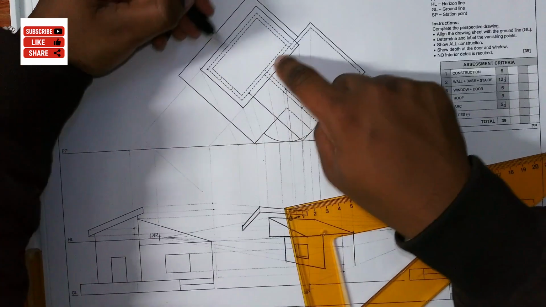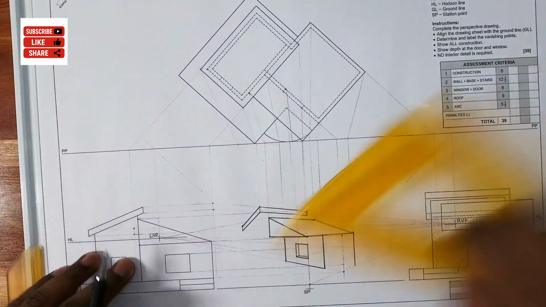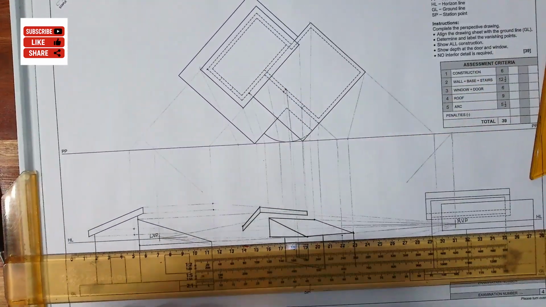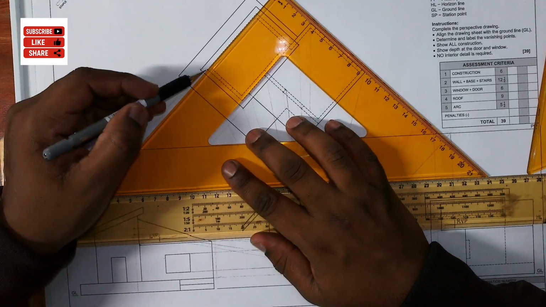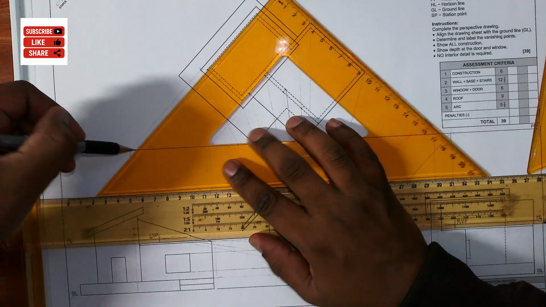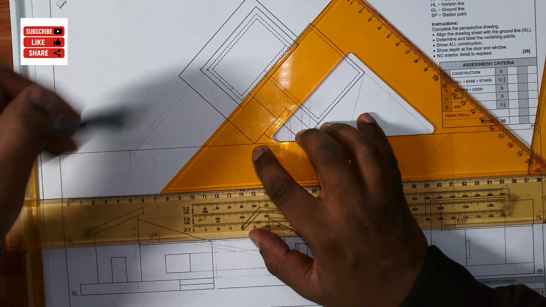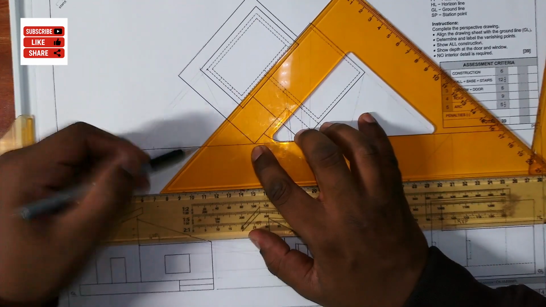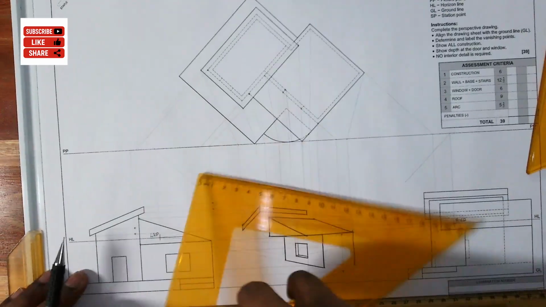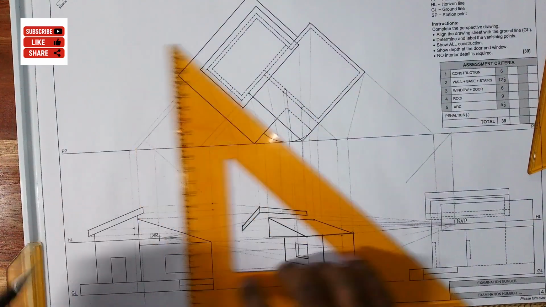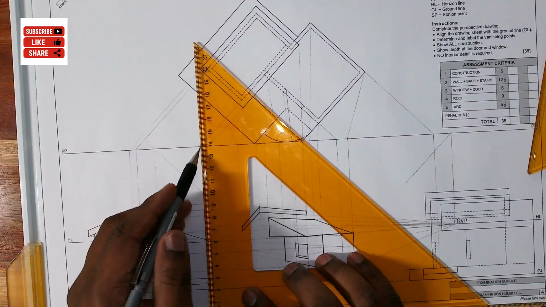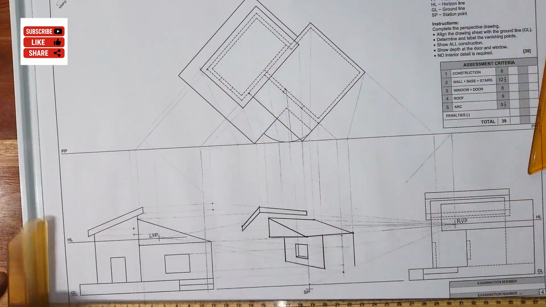So I have to project those two lines down. I'll just use the same method for everything. So I'll just project or extend the two lines to the picture plane like that, and I can drop that down and that one down.